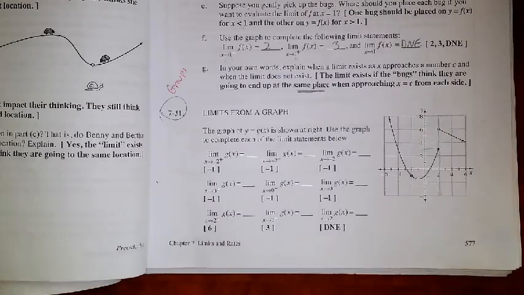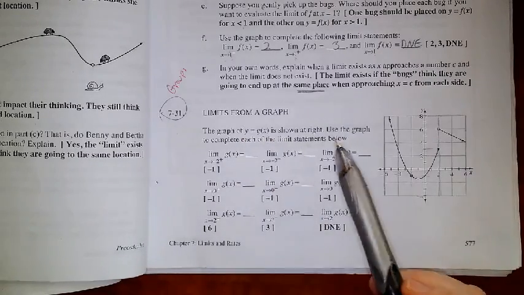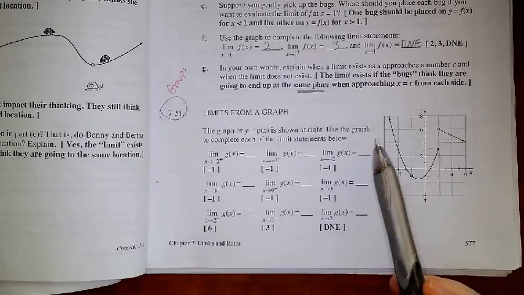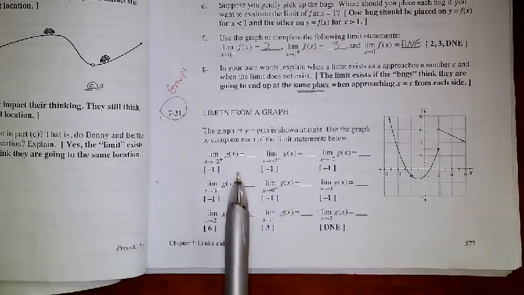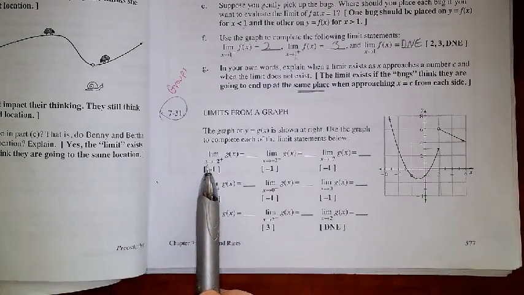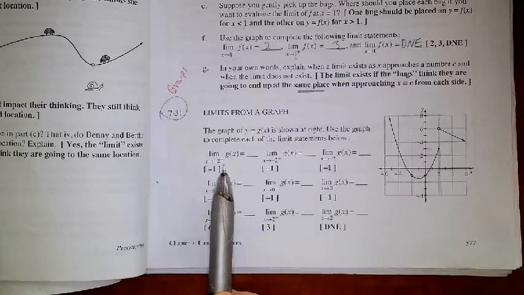Here's pre-calc. It's part 2 of your lecture for 7.1.3, 7-31 limits from a graph. The graph of y equals g of x is shown at right. Use the graph to complete each of the limit statements below. So they want the limit as x approaches -2 from the right of g of x.